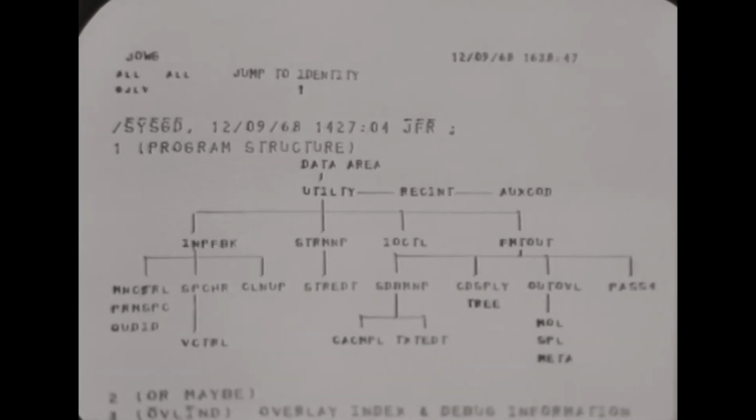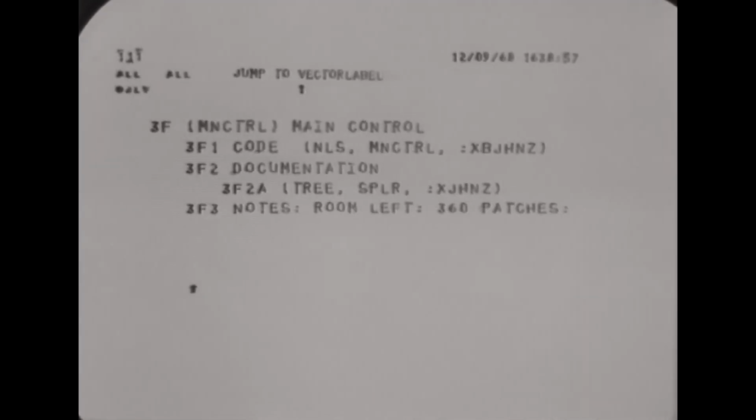There. Now let me move out. From the picture, I can move to a little section in this file, which is an area that system programmers leave around notes for each other. It's nothing much interesting here. A little bit about the documentation and the patch space that's left.